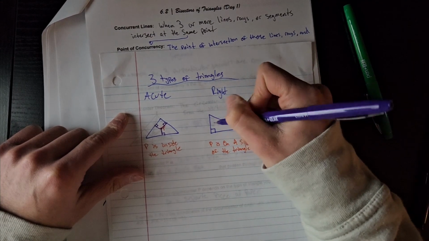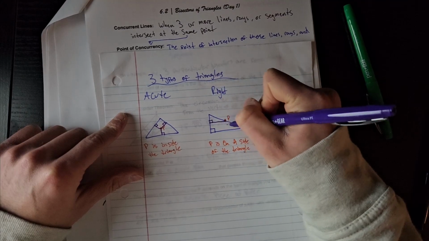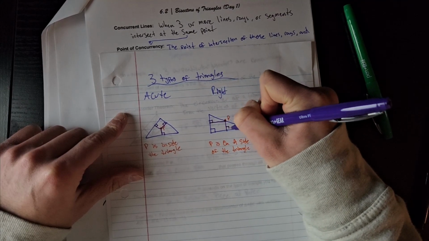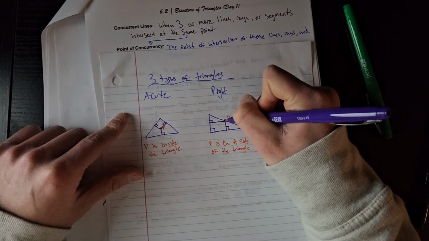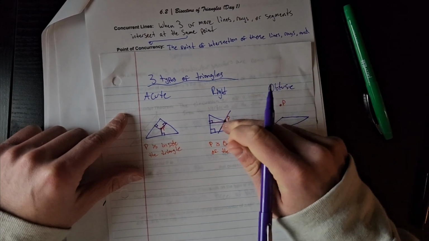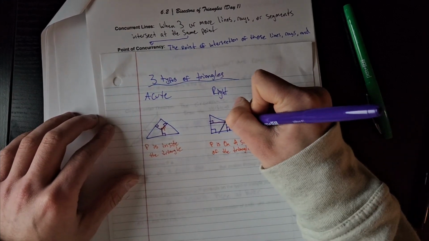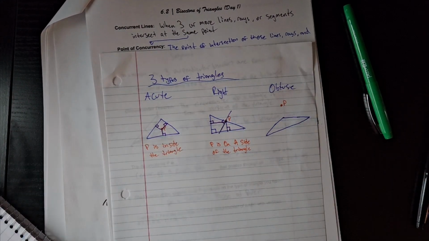If I were to draw this, perpendicular, perpendicular, and that would be perpendicular as well. But it's also already there. It's actually on that point where it's perpendicular. So P is already right there. It's on the side, on the edge.